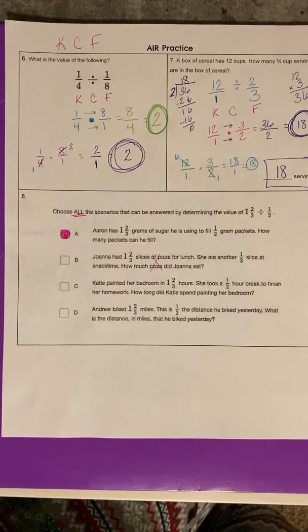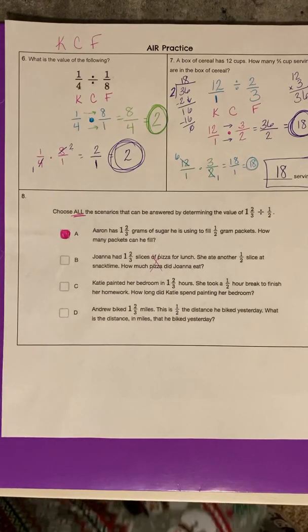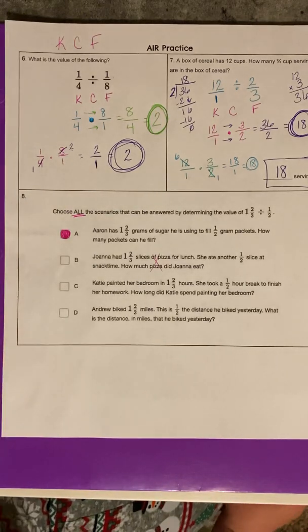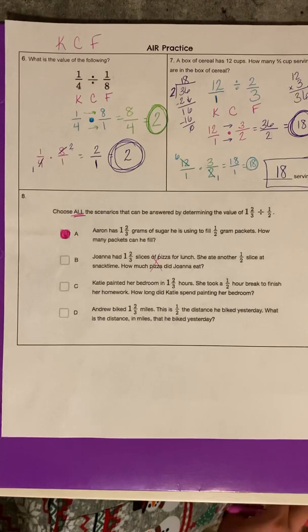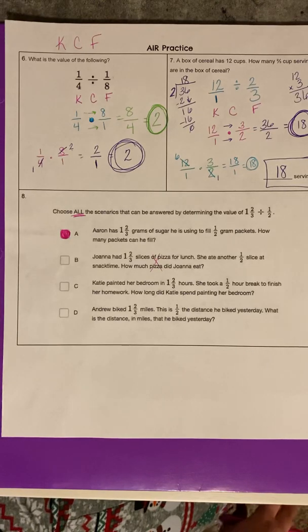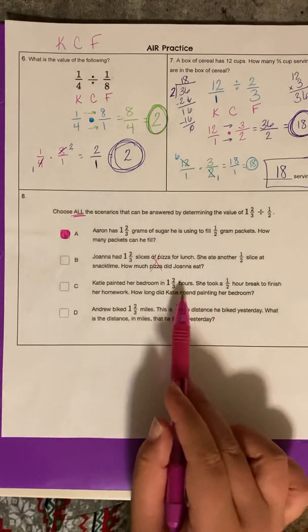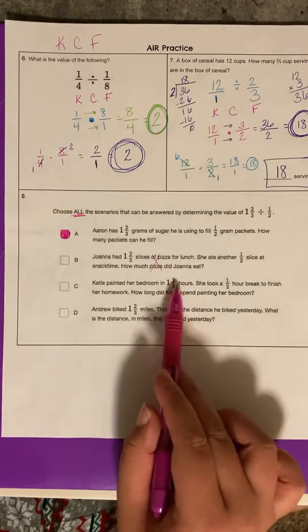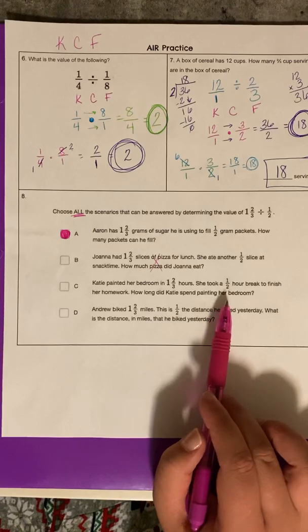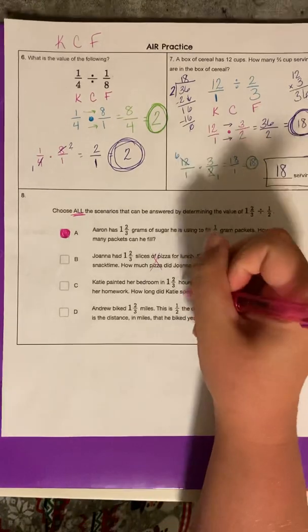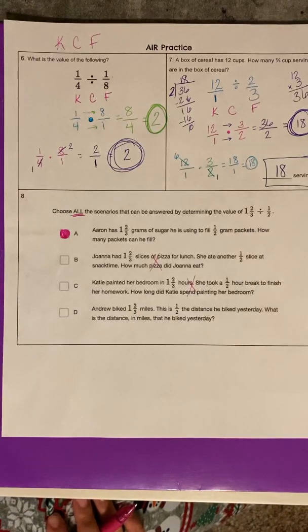Katie painted her bedroom in 1 2/3 hours. She took a 1/2 hour break to finish her homework. How long did she spend painting her bedroom? So we're going to subtract those because she was in there for that long. Then she had a half hour break. Well, that's not dividing. So let's see about letter D.